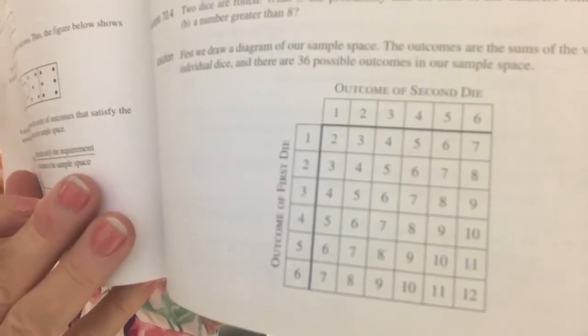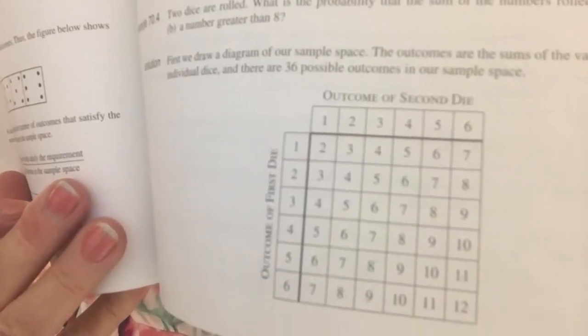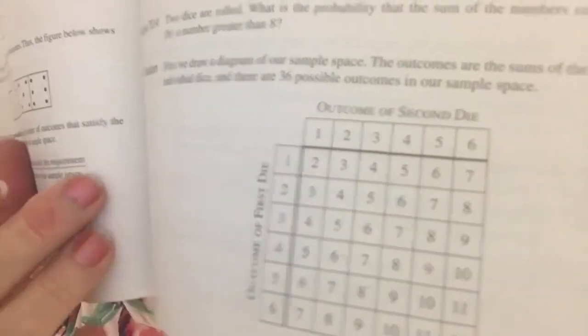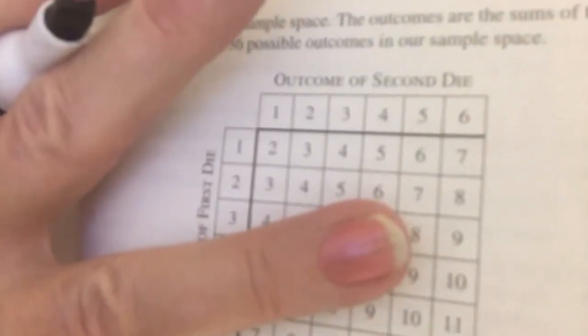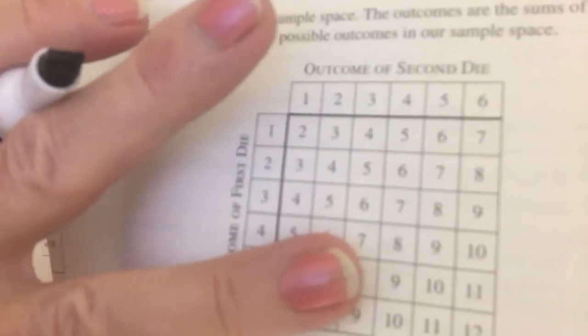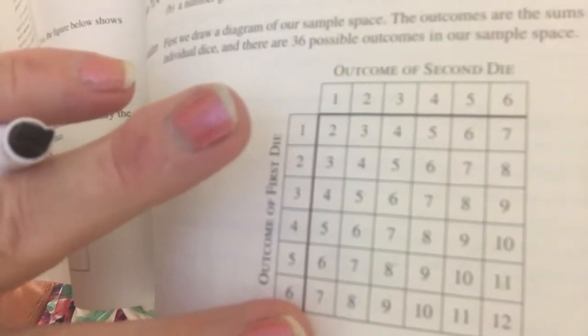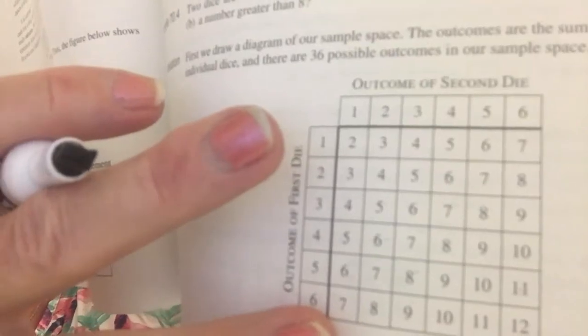So now what we have to do is look at the chart and say, how many of the sums are exactly 7? Okay, when you can see the sums, 1 plus 6, 7, 7, 7, 7, 7, 7. As we go down, there are 6 ways to get a 7.